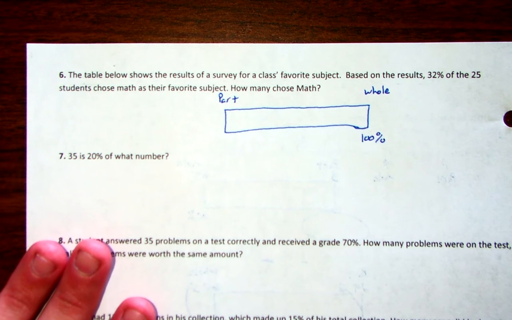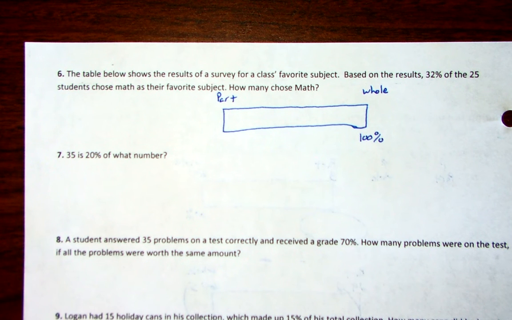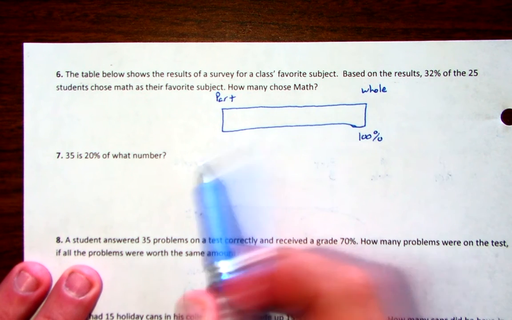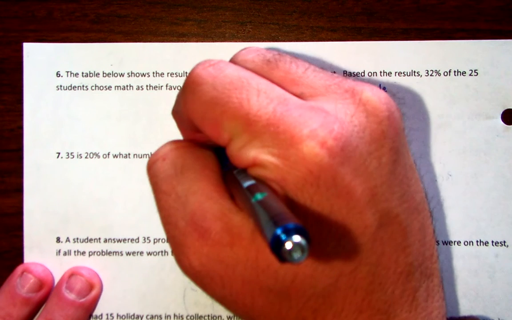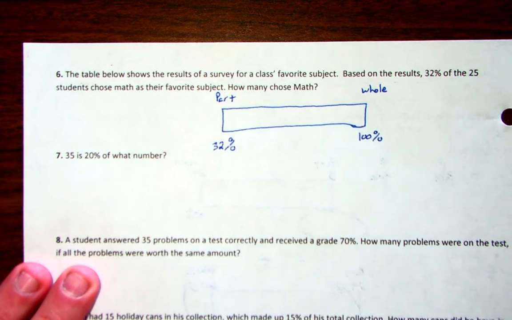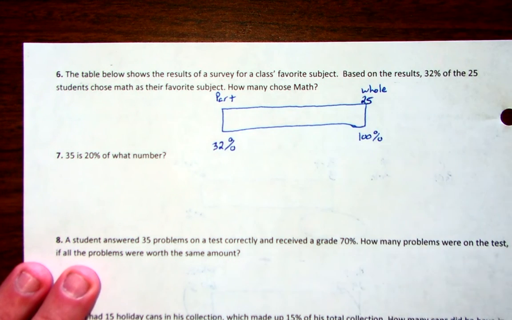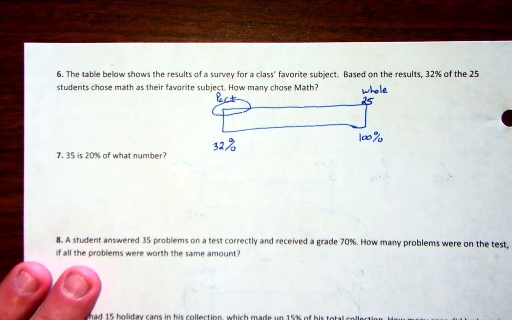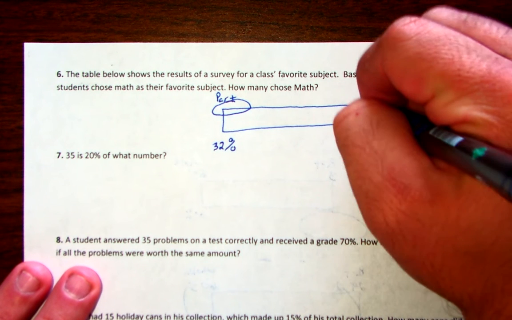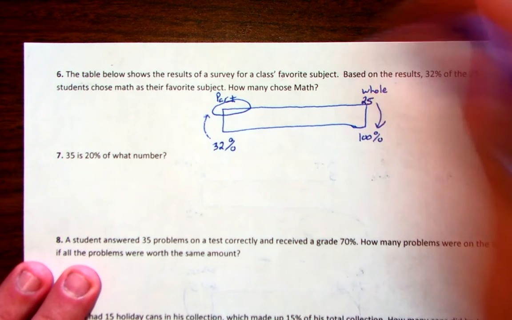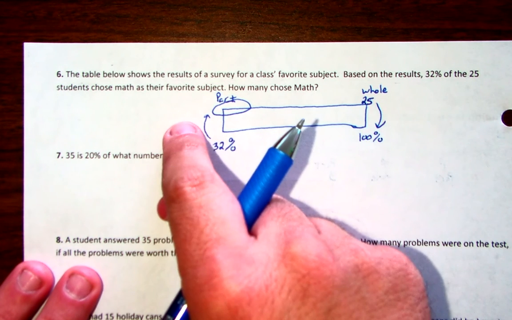The table shows the results of a survey for a class's favorite subject. Based on the results, 32% of the 25 students chose math as their favorite subject. How many chose math? Well, notice it gives me a percent. That percent goes down here. It also tells us 25 of the students were surveyed. So that's how many were surveyed. Your goal is to figure out how many of them liked math. Guys, what's your scale factor from there to there? And then look at your arrow. You're going to go in the opposite direction. So whatever operation you do here, you got to do the opposite operation over here.